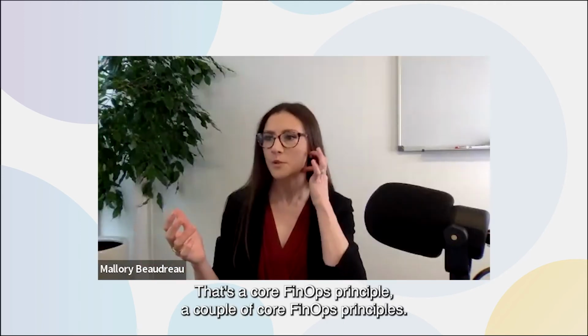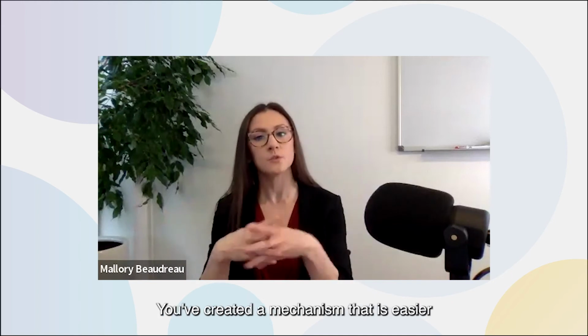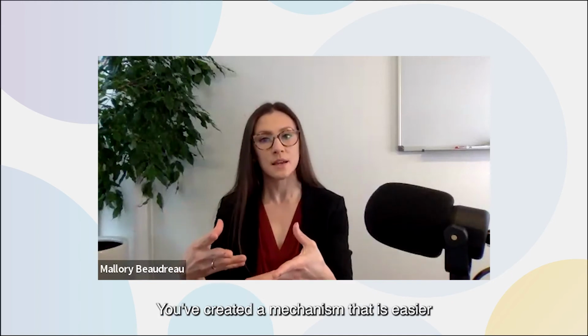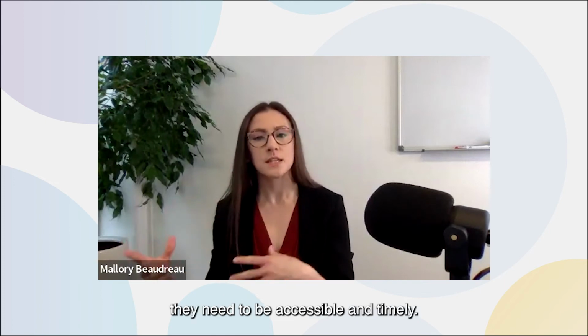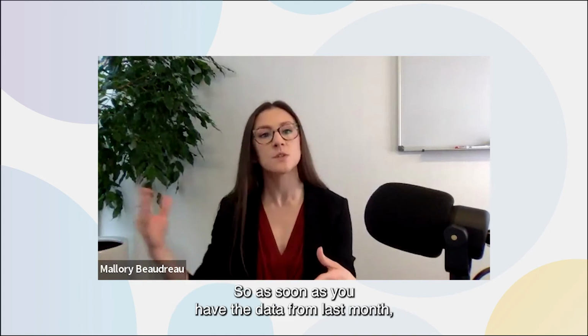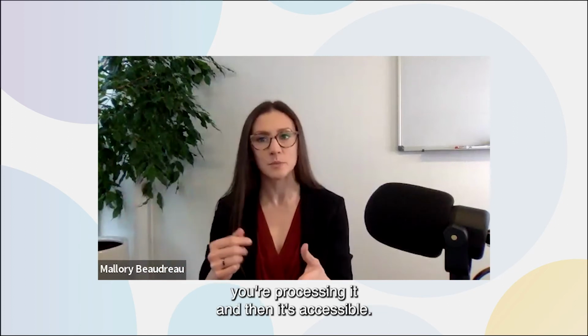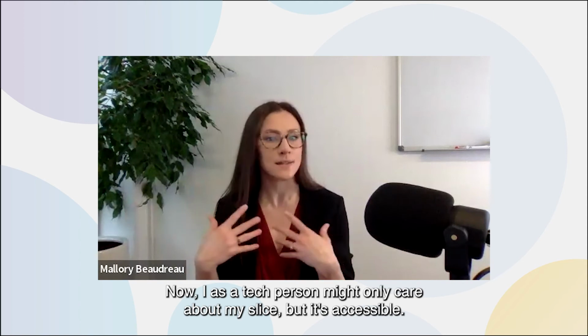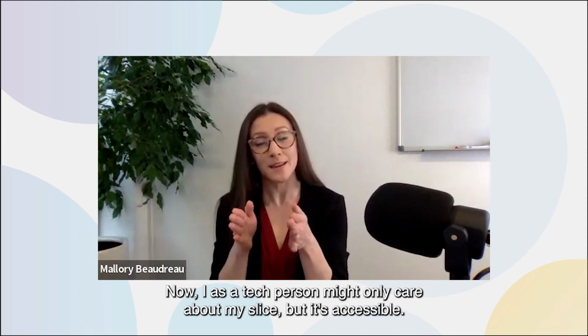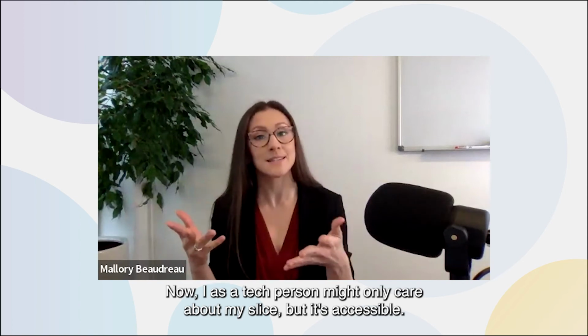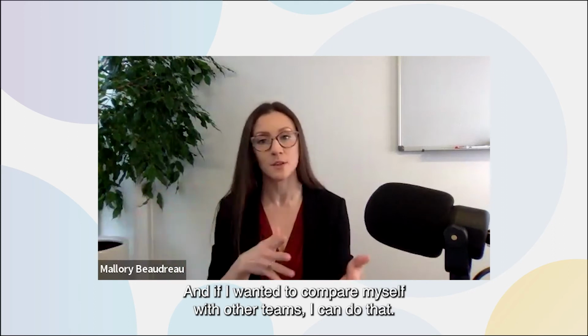Absolutely. I love it. That's a core FinOps principle, well, a couple of core FinOps principles. So teams need to collaborate. You've created a mechanism that makes that collaboration easier. And then the FinOps reports need to be accessible and timely. So as soon as you have the data from last month, you're processing it, and then it's accessible, it's open to all. Now, I, as a tech person, might only care about my slice, but it's accessible. And if I wanted to compare myself with other teams, I can do that and start benchmarking.